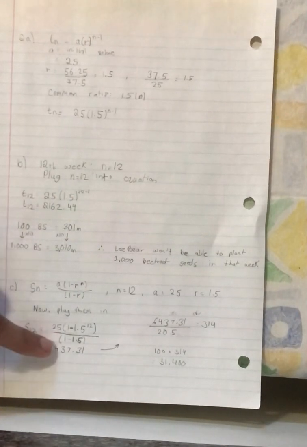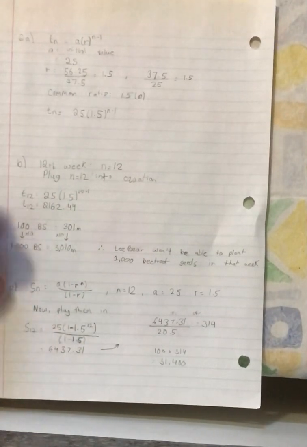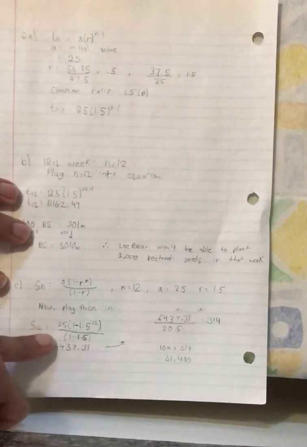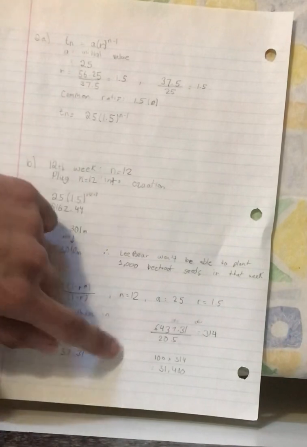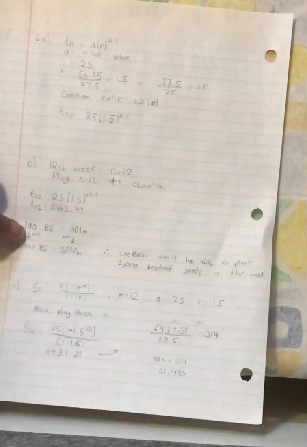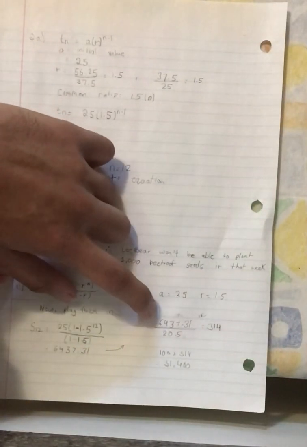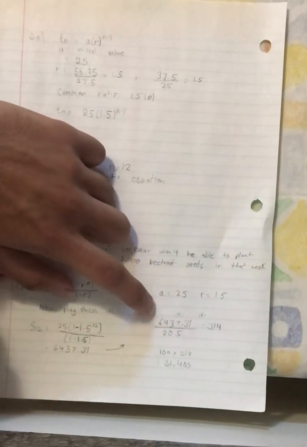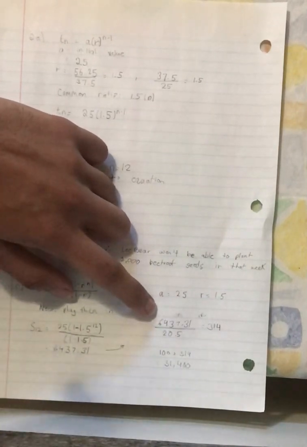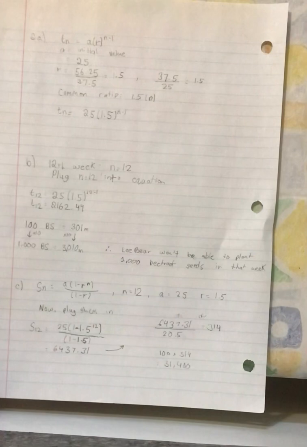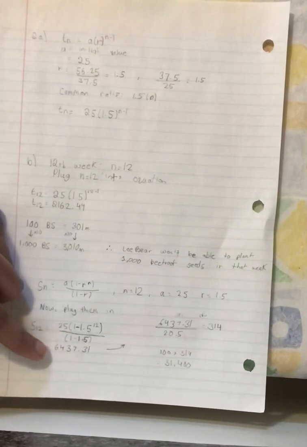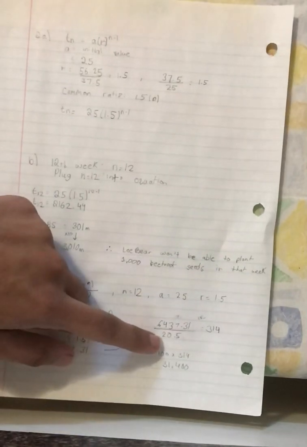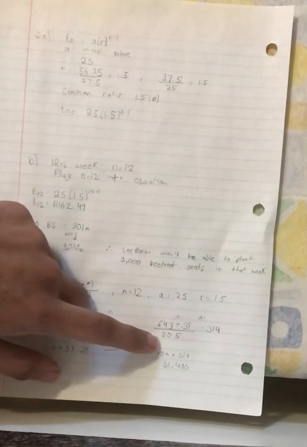After plugging them in right here, we will calculate it and get 6,437.31. We know from the story that 100 grams of watermelon seeds takes up 20.5 meters of area space. So this is how much space he has right now, and this is how much 100 grams of watermelon seeds takes up.